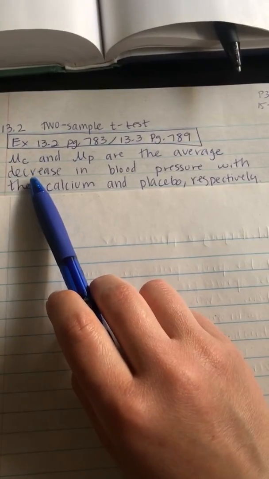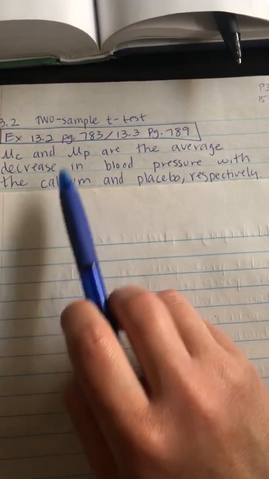Okay, so we have mu sub C and mu sub P. C stands for calcium and P for placebo. So mu sub C and mu sub P are the average decrease in blood pressure with the calcium and the placebo. And then just say respectively. So the first one is for the calcium, the second one is for the placebo. And then your H is the way that you write your hypotheses.